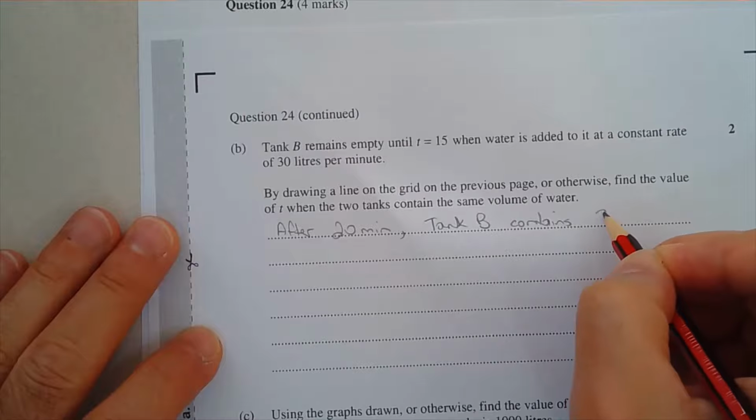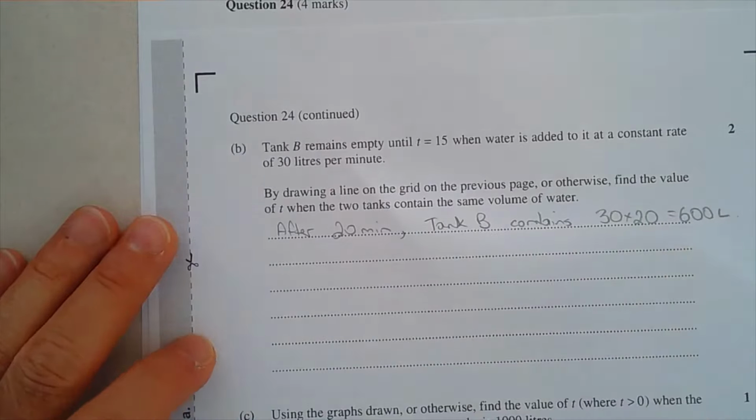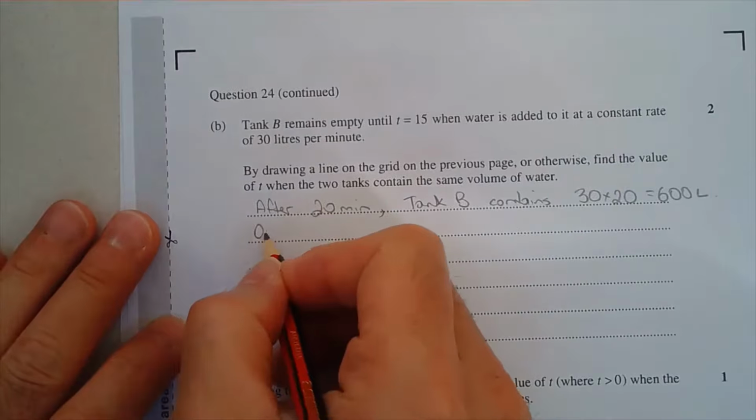Okay. So it's 30 litres per minute times 20, which equals 600 litres.